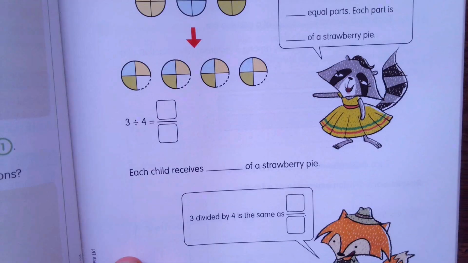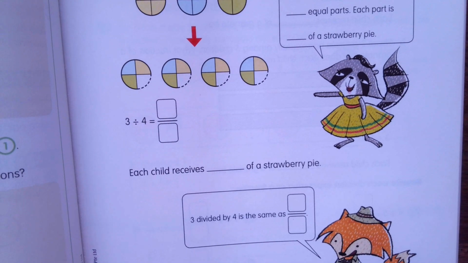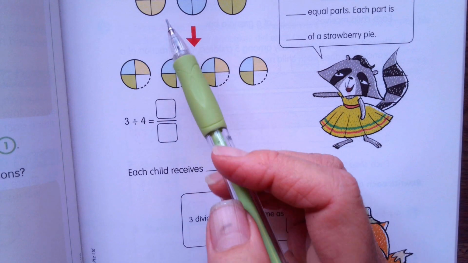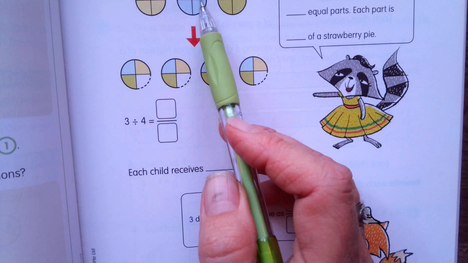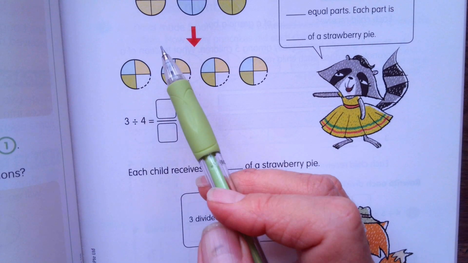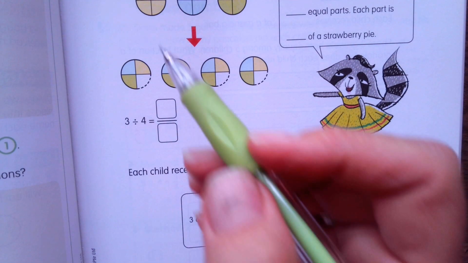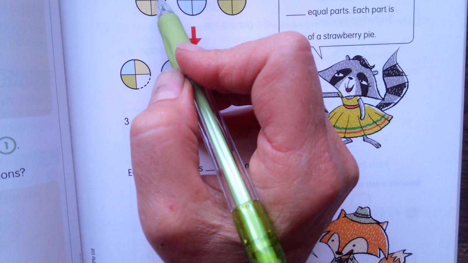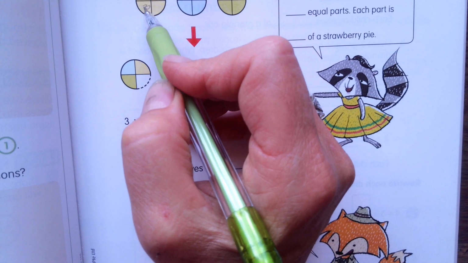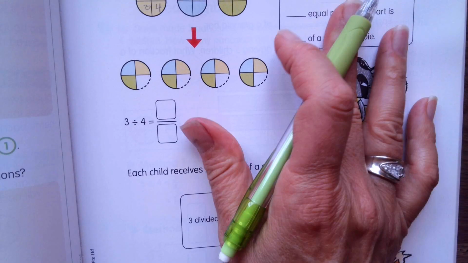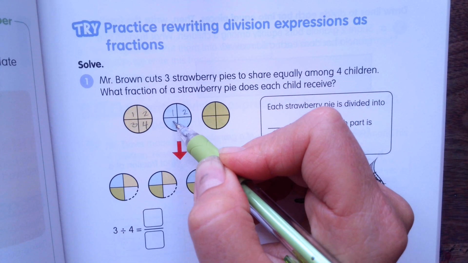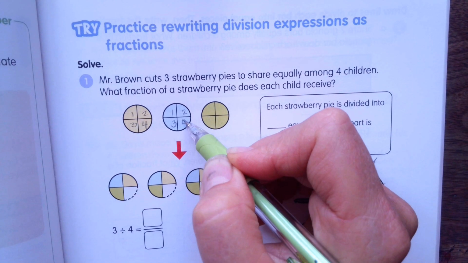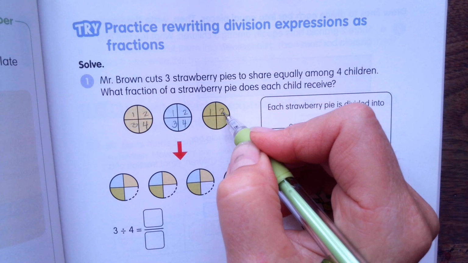The next one is the same thing. So Mr. Brown cuts 3 strawberry pies equally among 4 children. So child 1 is going to get this one, child 2 is going to get this one, child 3 is going to get this one, child 4 is going to get this one. And then child 1 is going to get this one, child 2 is going to get this one, child 3, and child 4.